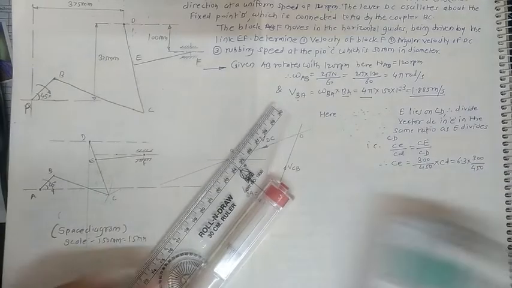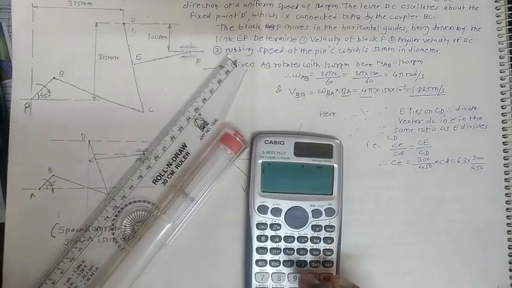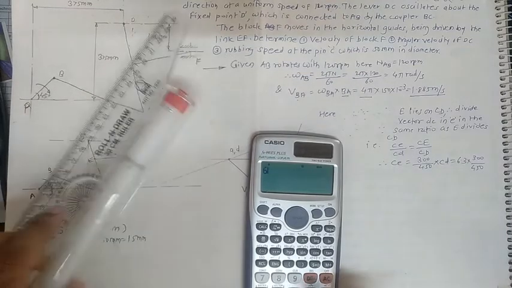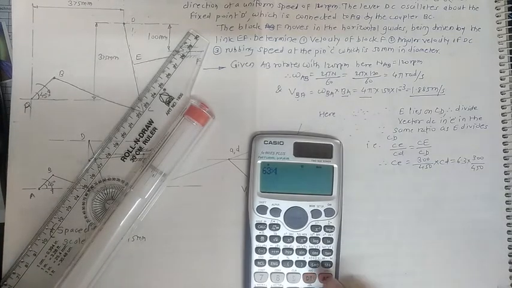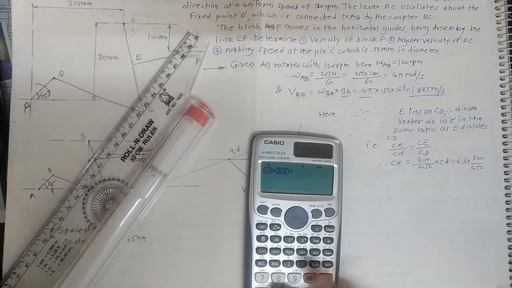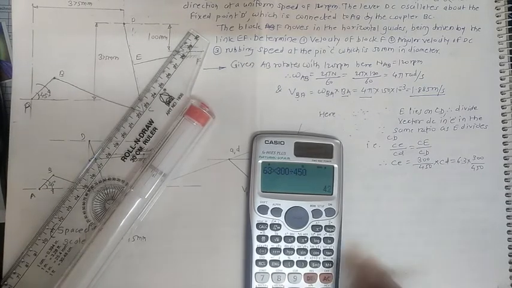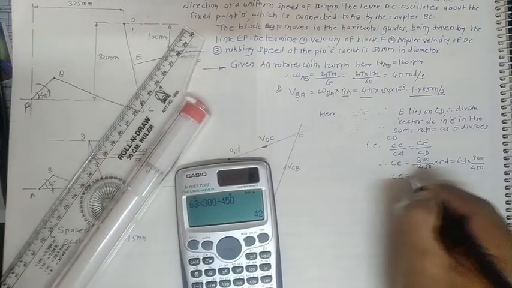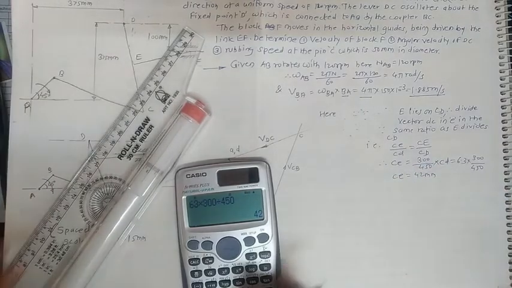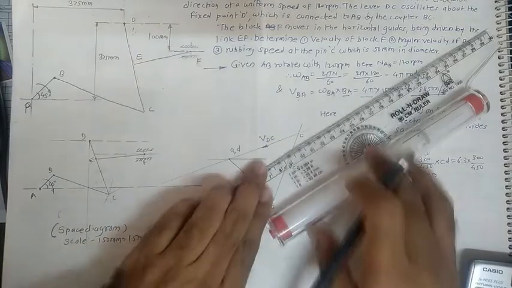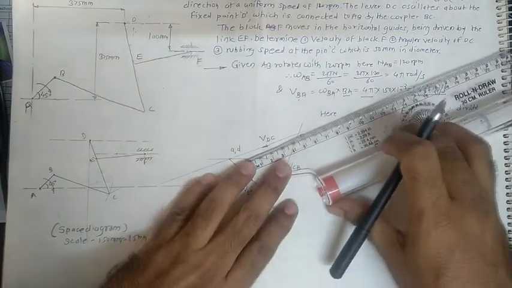After doing the calculation, we get CE as 6.3 in centimeters, sorry, in terms of mm, multiplied by 300 divided by 450, so we get 42. So CE with us is 42 mm. Mark one point at a distance of 42 mm with respect to this C point.